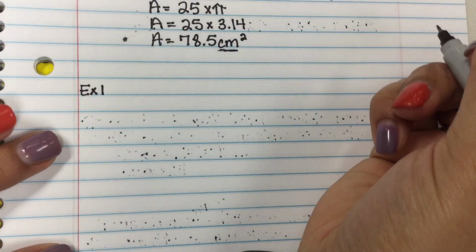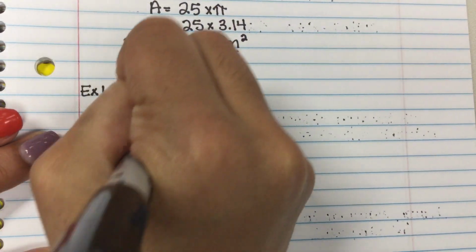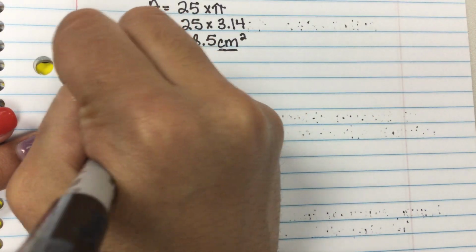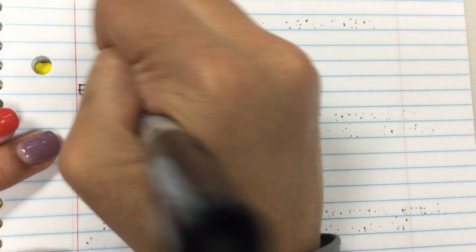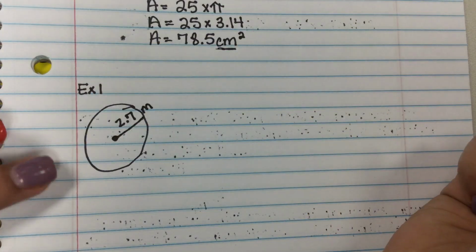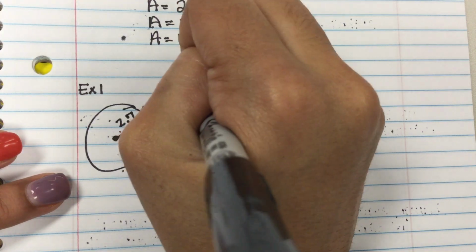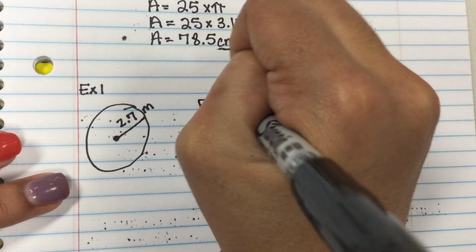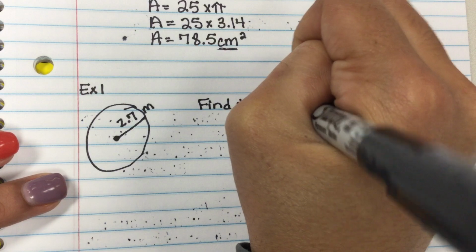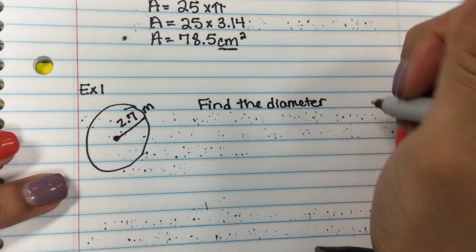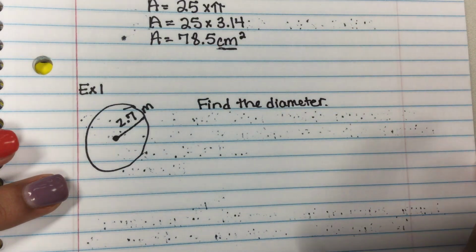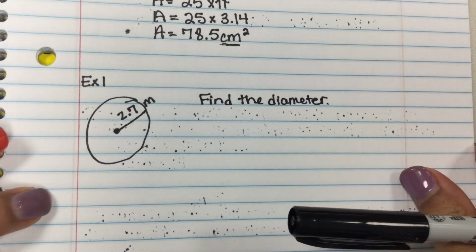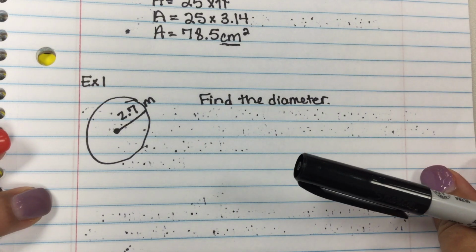So number 1 here, this very first one, you're going to find the diameter of that figure. So this would be where you pause the video.